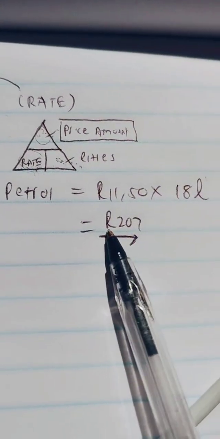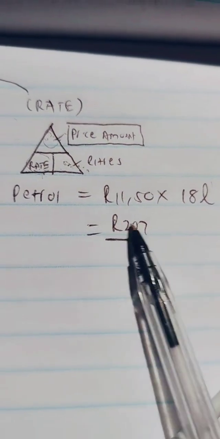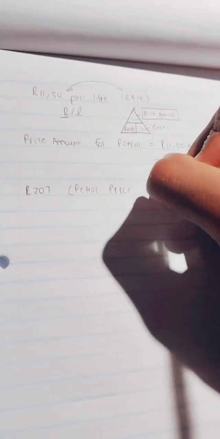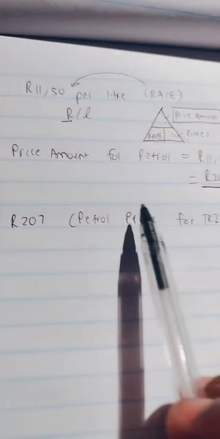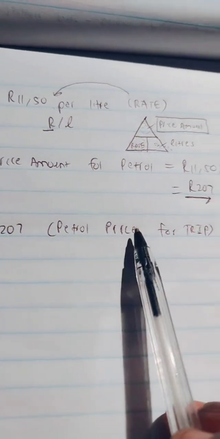So thankfully, I've found out what the petrol for the trip costs. It's 207 rand. That's the petrol price for the entire trip.